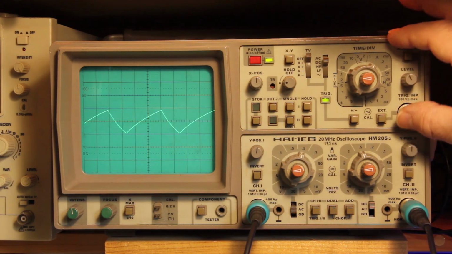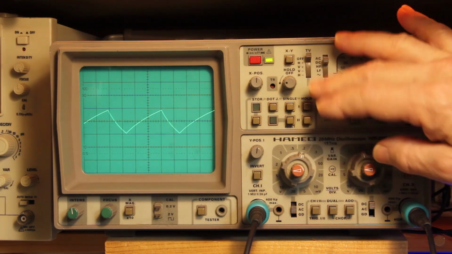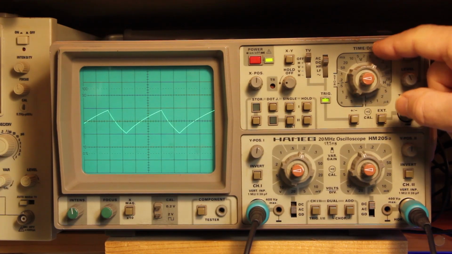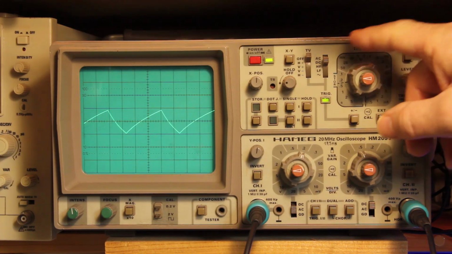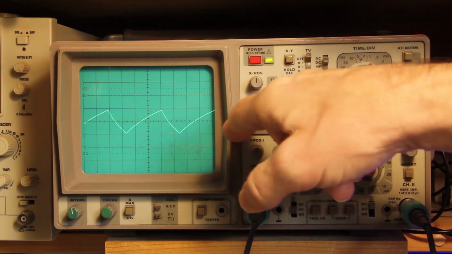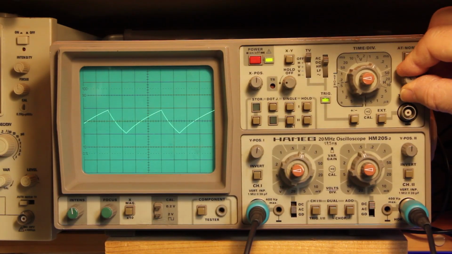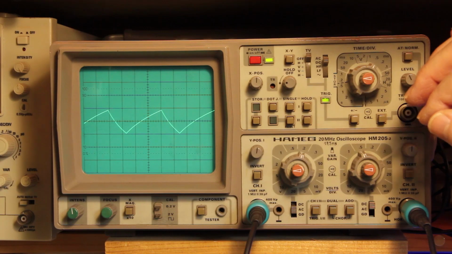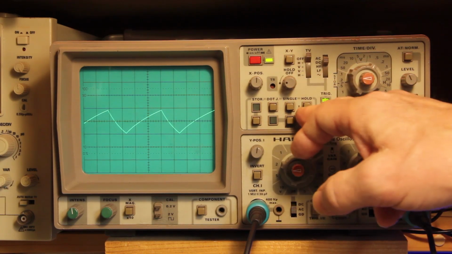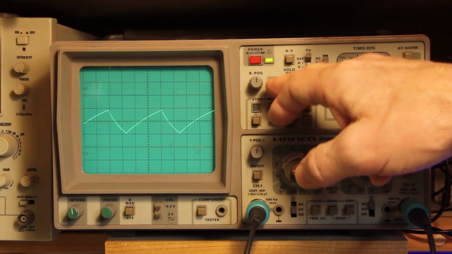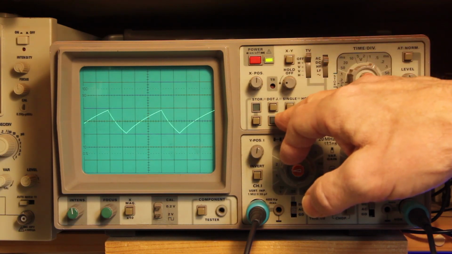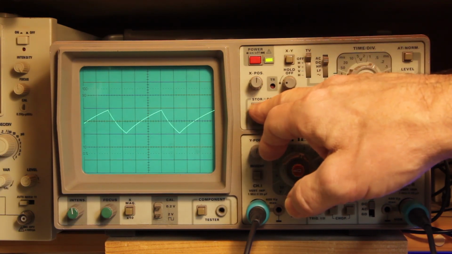Here we have the time-based control, this knob that allows us to select various sweep times. We have the trigger section here, and here we have this part that is specific to this instrument, which is a hybrid oscilloscope with a memory.